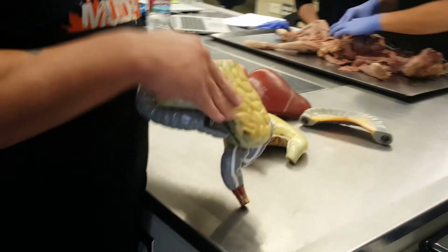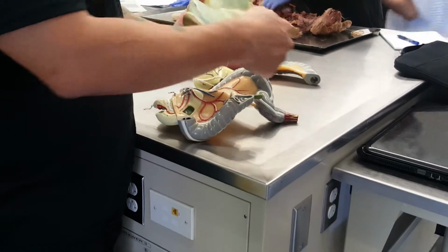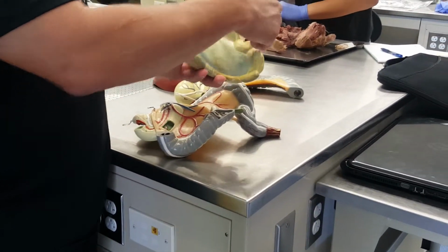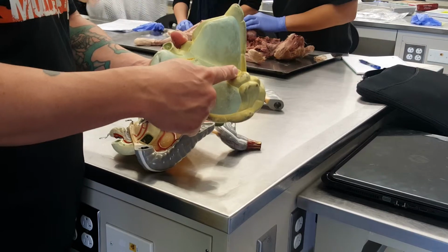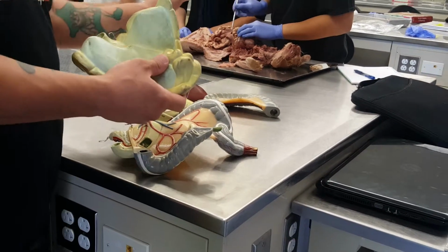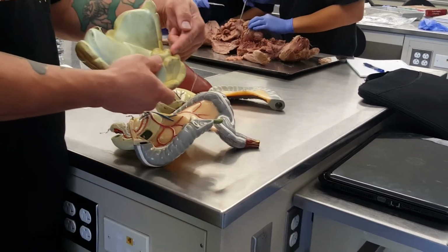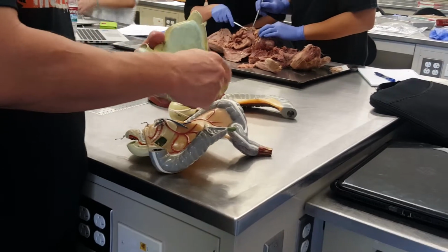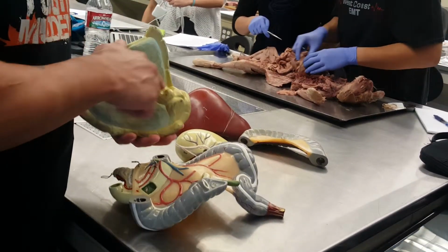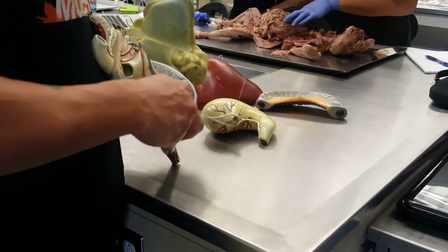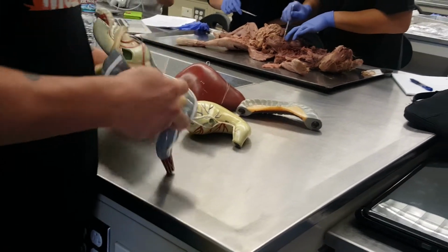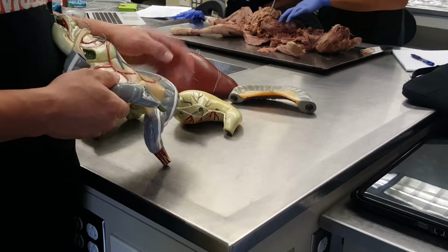Now the jejunum is going to keep going around and around, and then it turns around onto itself, and then it becomes the ileum. So this last part is the ileum. Now this will be easier to see in your cats, not as easy to see on the models. But then you see the ileum right here, and the ileum is going to connect right there. The last part of the ileum, what does it connect to?